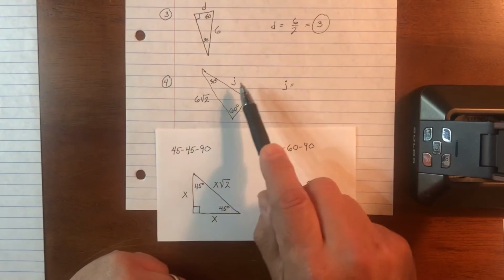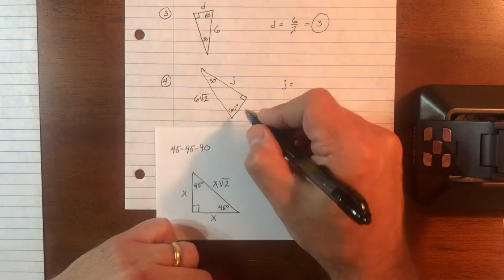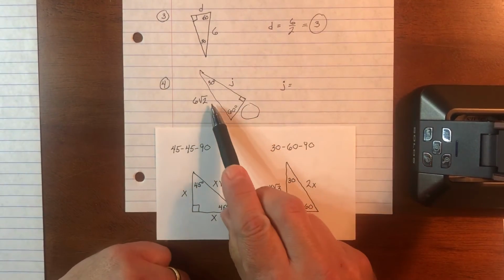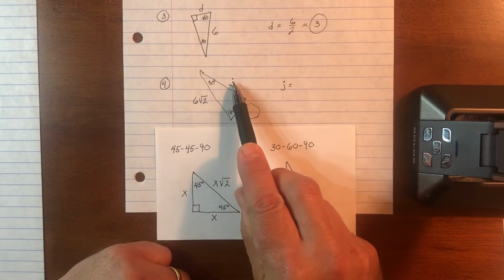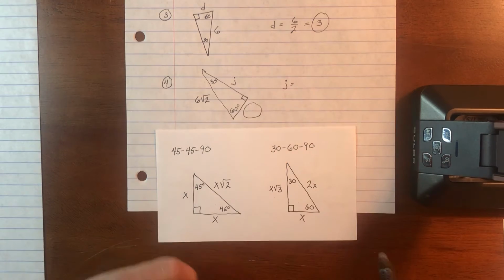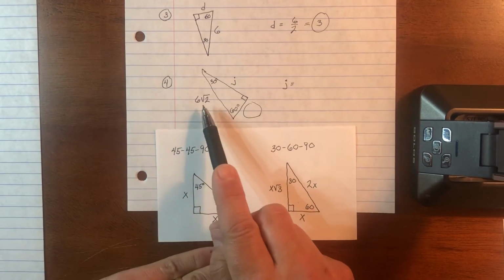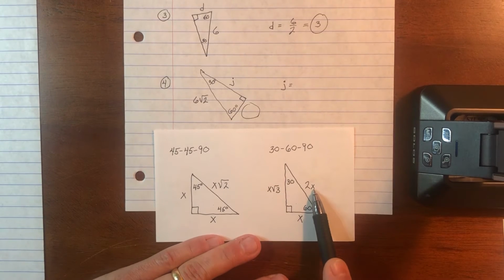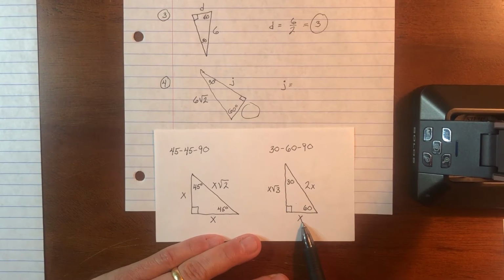So that's the key to doing these kind of problems. The short leg is always the key when you're trying to go from the hypotenuse to the longer leg or from the long leg to the hypotenuse. First figure out this, and that will make it easier to find the other one. What do you have to do to go from the hypotenuse to the shorter leg? From the hypotenuse to the shorter leg, you divide by 2.